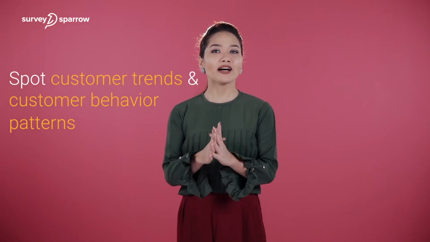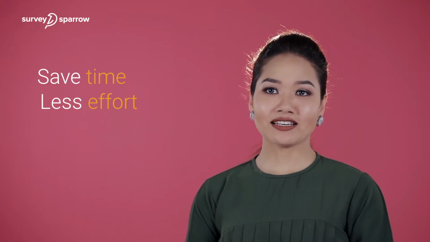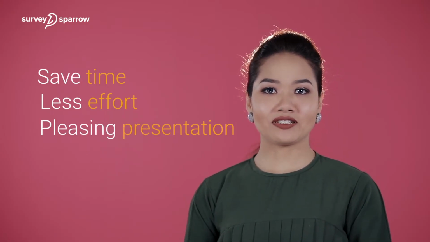When your survey results can be cross-tabulated to compare results, you would be able to spot customer trends and behavior patterns much more easily. You'll be dealing with a humongous amount of data. Cross-tabulation can save you time and effort that could be used for other productive activities. The data gets a pleasing presentation too.